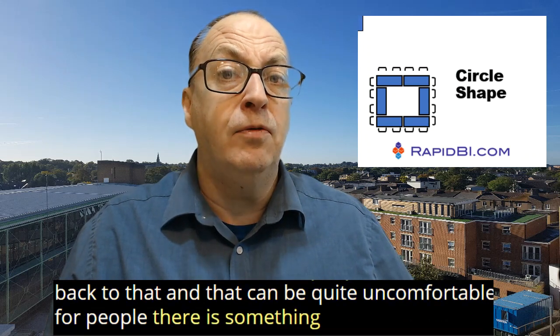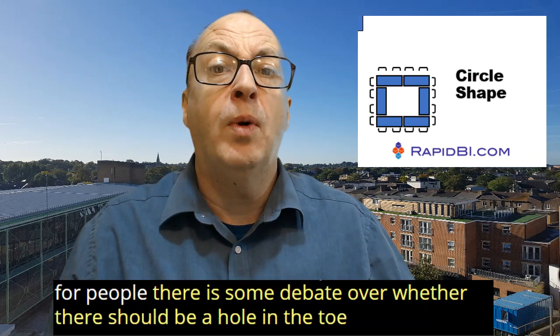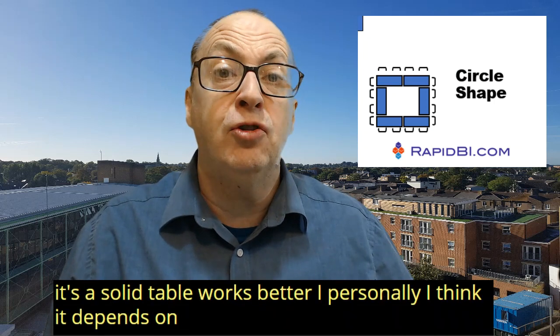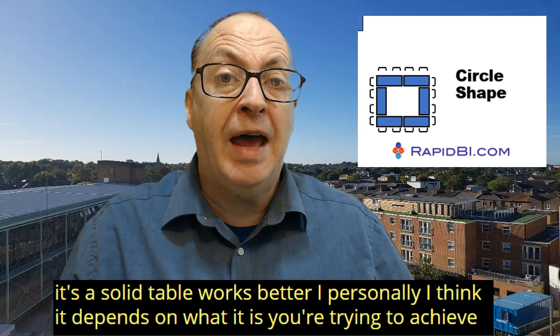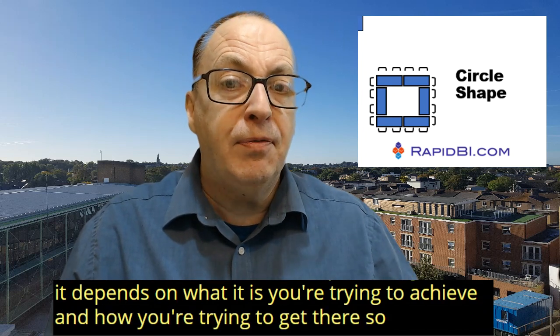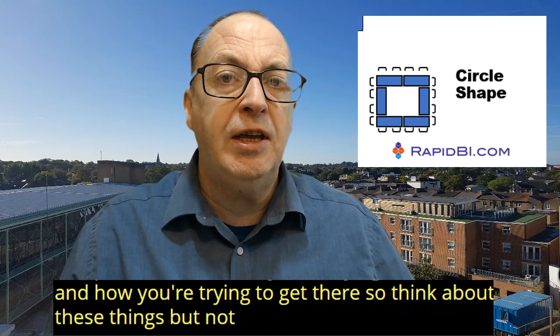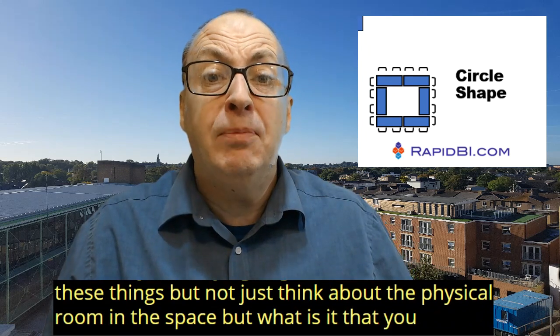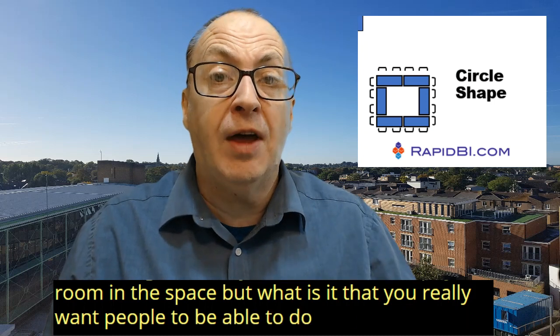There is some debate over whether there should be a hole in the table or whether a solid table works better. I think it depends on what it is you're trying to achieve and how you're trying to get there. So think about these things, but not just think about the physical room and the space, but what is it that you really want people to be able to do with each other and between each other.